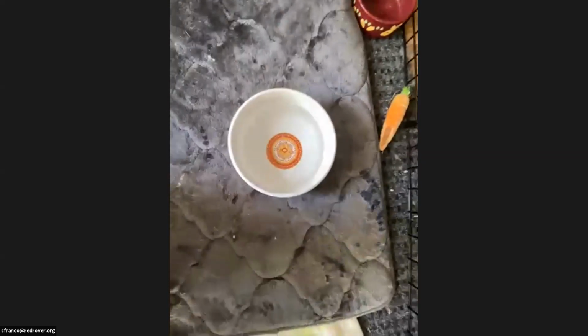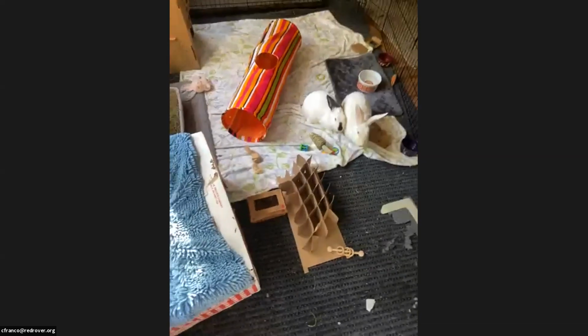Look at how much space they have in there. Yeah, they have a lot of space. Awesome. They have this box that they like to hide inside and chew on, and they like to hop up on it and sunbathe in the window here.